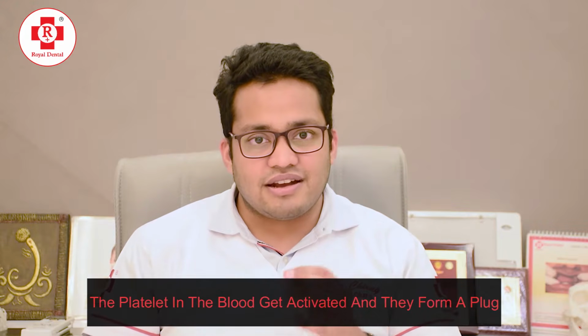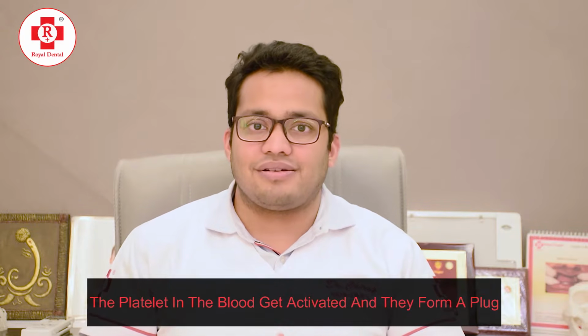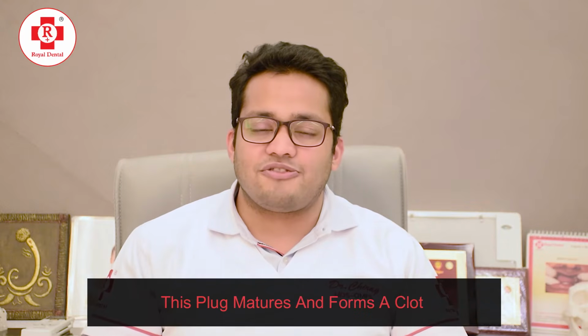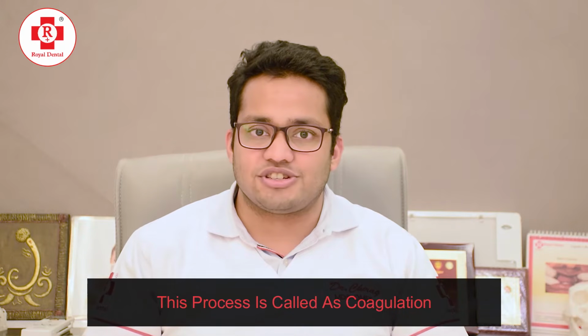The second, the platelets in the blood, which are a type of cell, get activated and form a plug. The third phase is where this plug matures and forms a clot. This process is called coagulation. The first process of vasoconstriction takes around 20 minutes and the next process takes around an hour. So the whole process is around 1.5 to 2 hours.